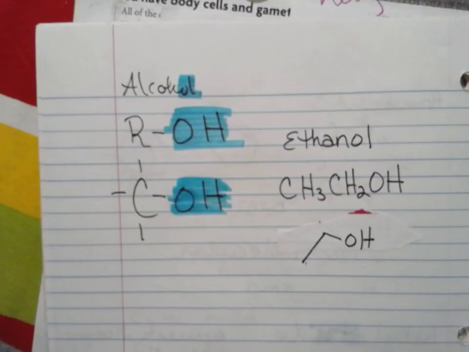What was wrong with the first time? I drew an extra hump. I drew an extra carbon because I was thinking of propanol instead of that. So if you had like C3, we'd have to draw more humps to the line structure? Yes.